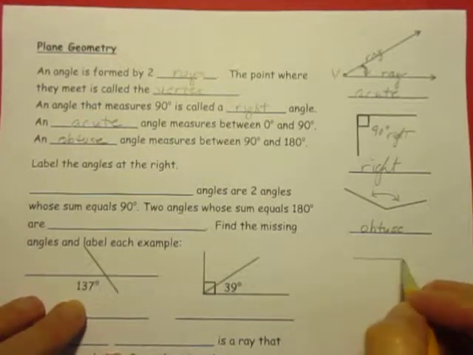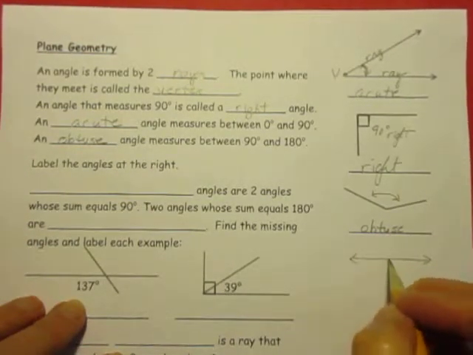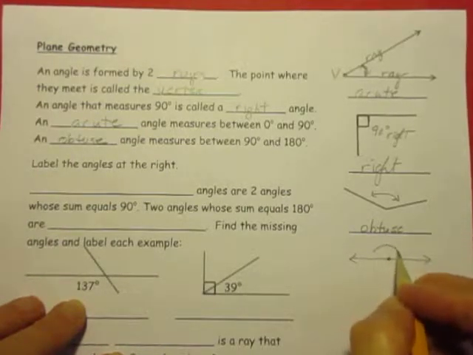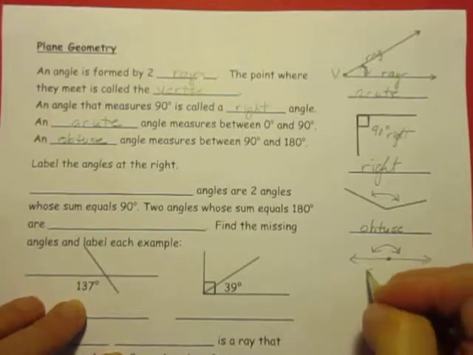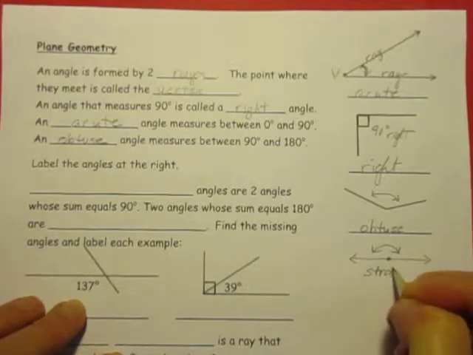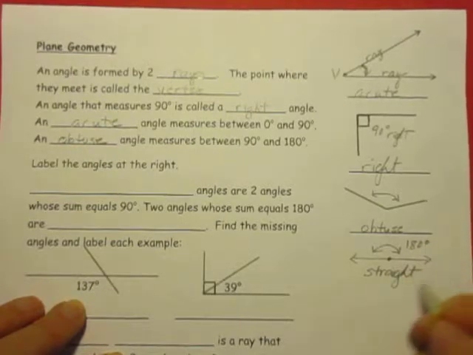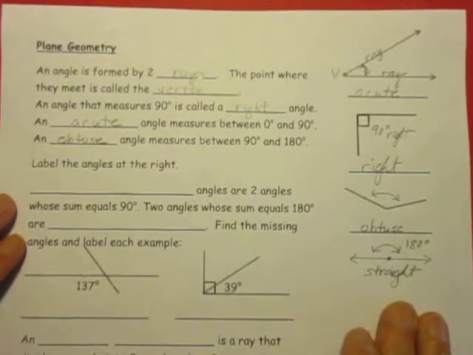I also feel like I need to talk about the concept of a straight angle. From any point on a straight line there will be 180 degrees, and very often that's referred to as a straight angle, but there's 180 degrees equal to a straight angle. So I need to include that as well.